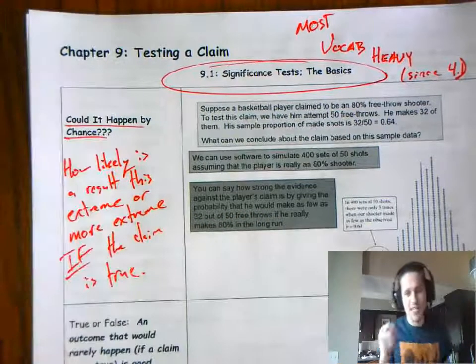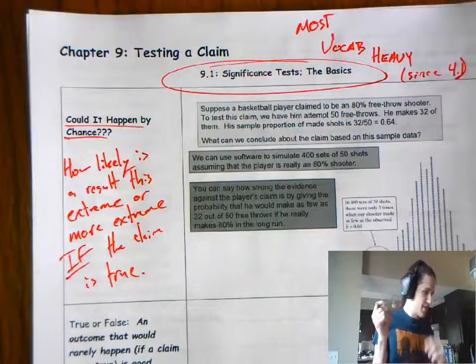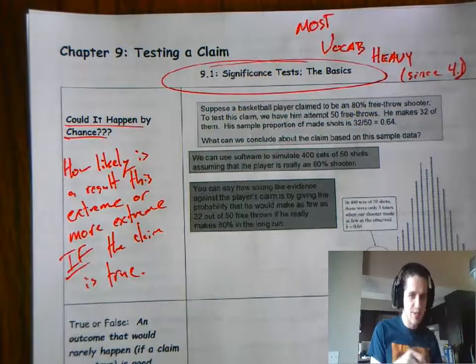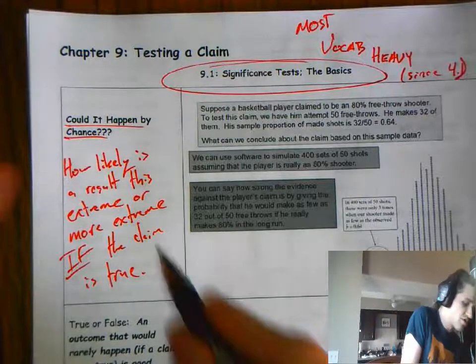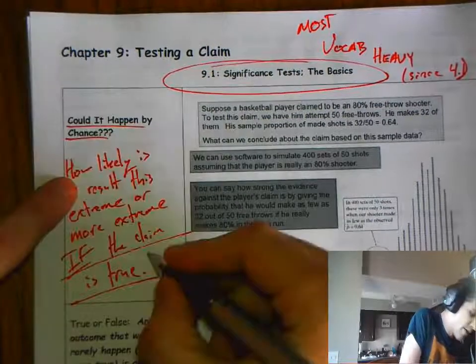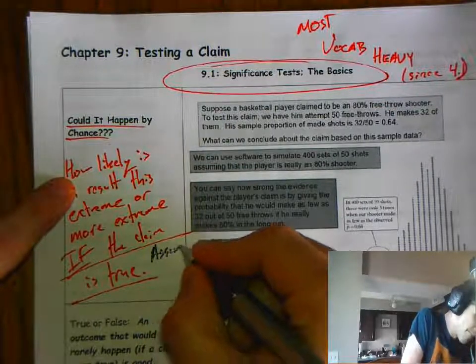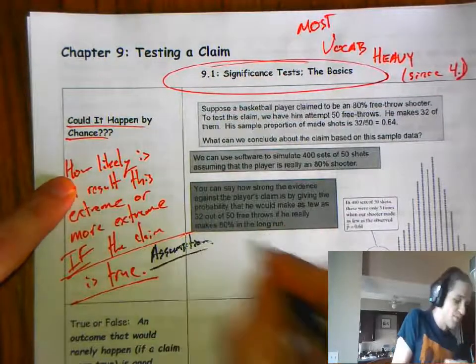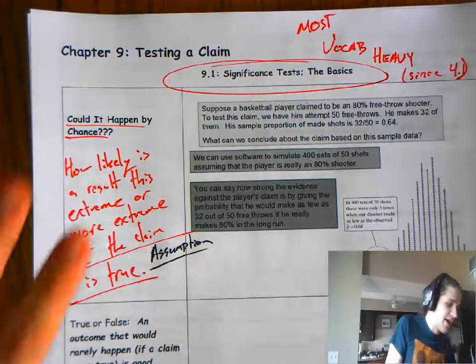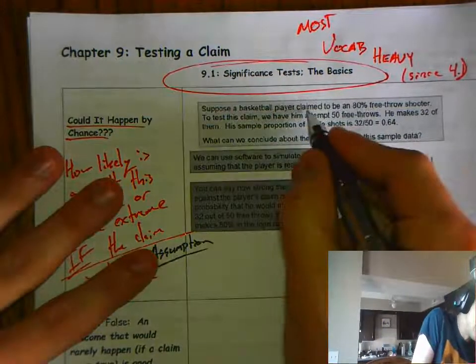So we're going to be asking, how likely is it to get a result like what we saw, that extreme or more extreme, if the claim is true? We're going to be assuming that the claim is true. This is going to be our assumption. In this chapter, we're going to assume that the claim is true, and we're going to say, okay, how likely was this? Suppose a basketball player claimed to be an 80% shooter.